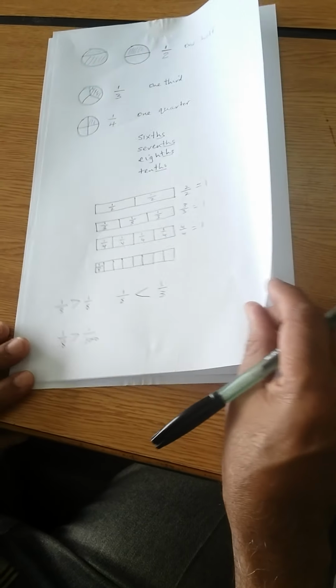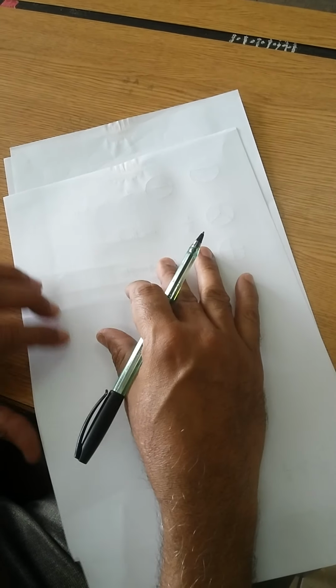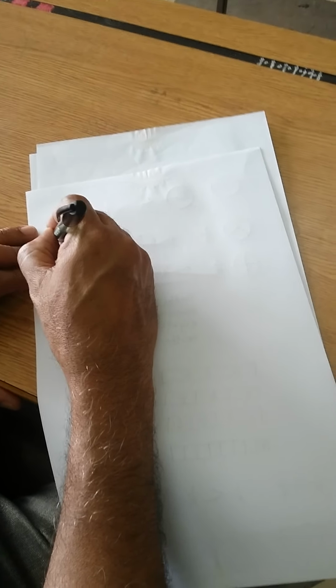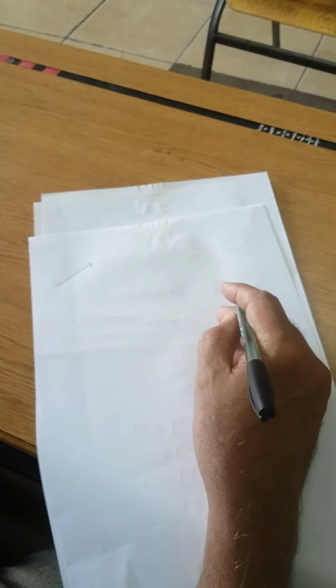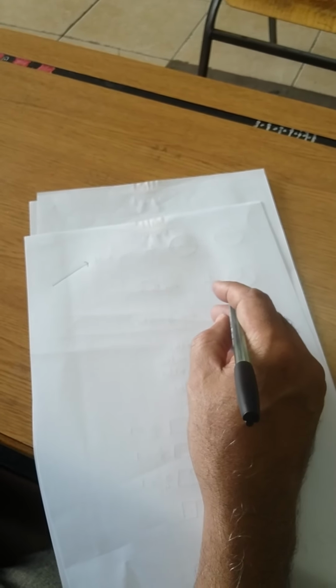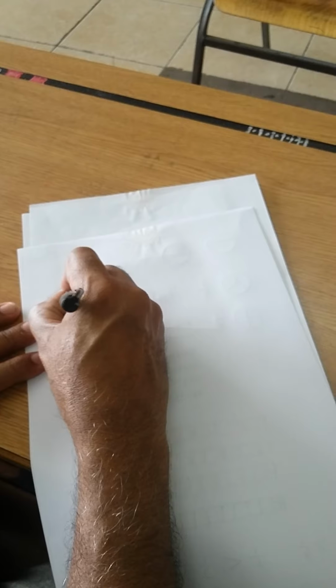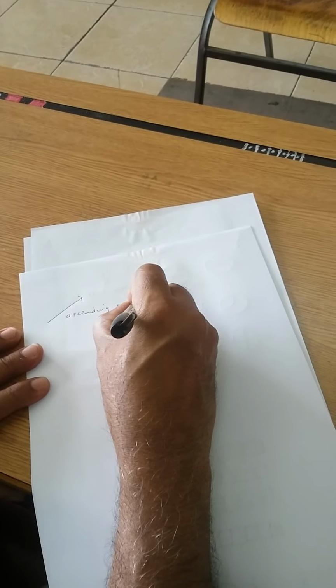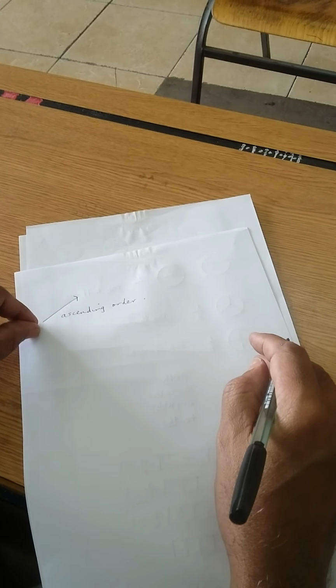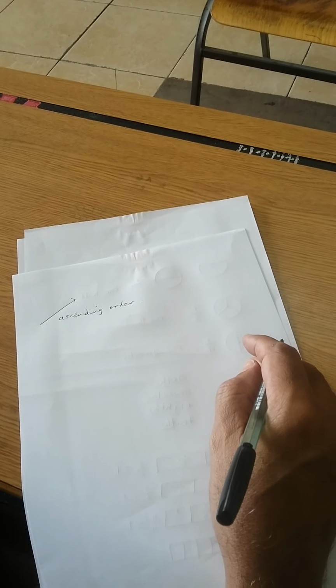And because of that, we can move one step further. We can say, you know what? I can arrange my unit fractions. We started from the smallest and we are going up. So anytime you start with the smallest fraction and you are going up, you call that ascending order. Ascending order means you're starting with the lowest fraction and you're going up to the biggest size fraction.